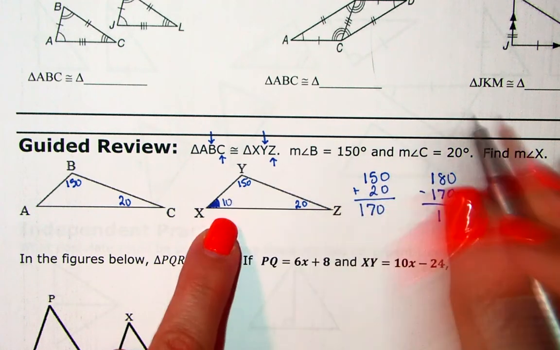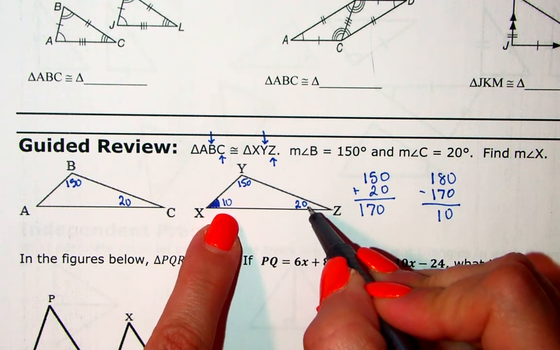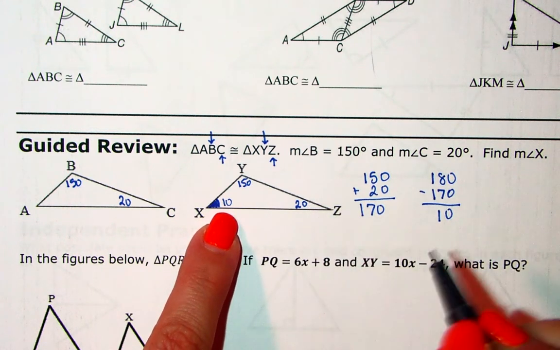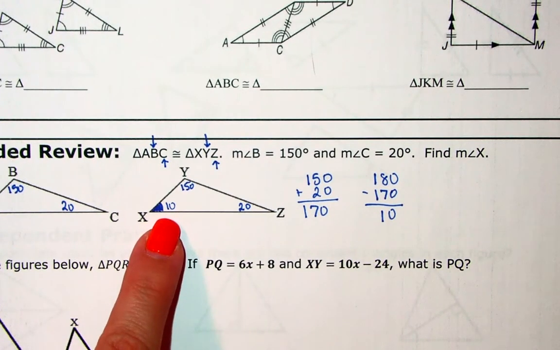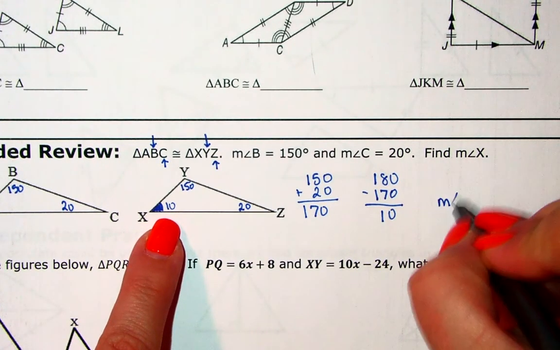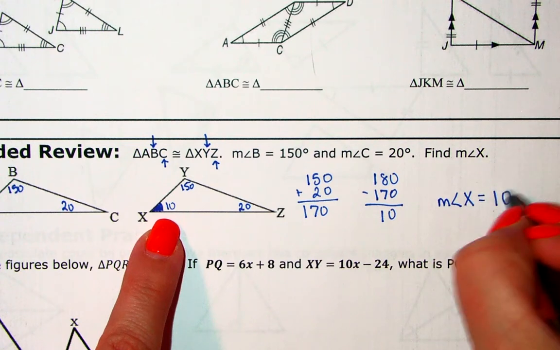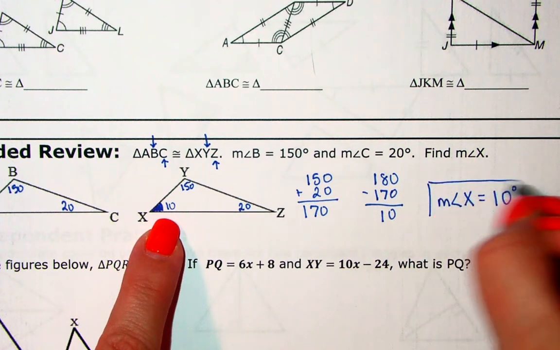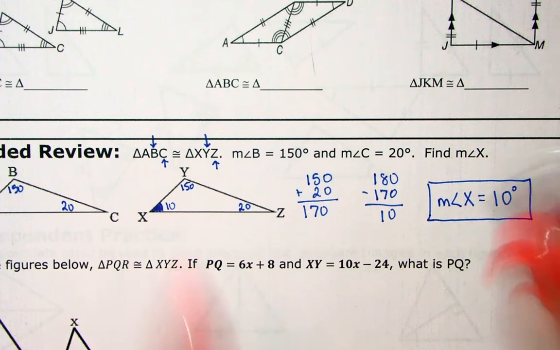And I realize it doesn't look to scale. This angle looks like it should be bigger than this one, but that's okay. Nothing says my triangle has to be to scale. So the measure of angle X equals 10 degrees. Okay.